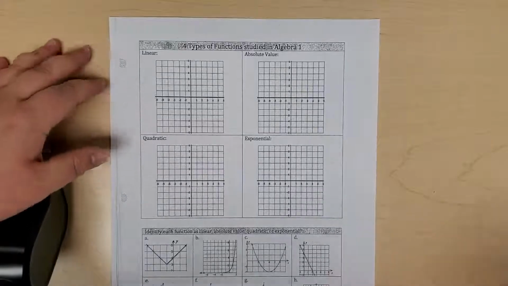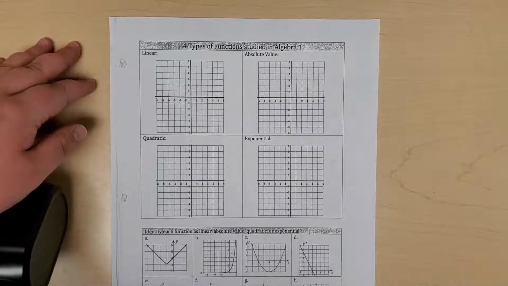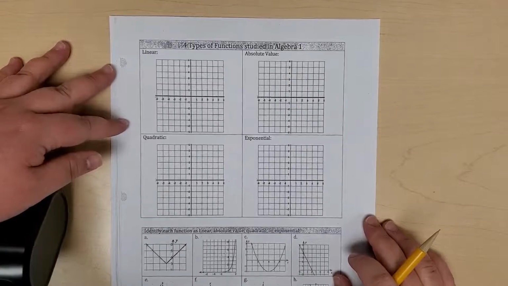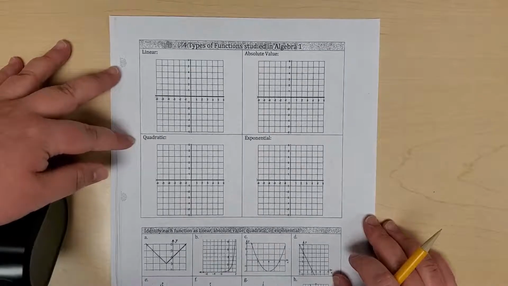Hey guys, in this video I am going to show you the 4 types of functions that we study in Algebra 1. These are the most common ones that you will see. So your job this week is to make sure that you can recognize the names of the types of graphs that we give you. So the first one is the most common one.